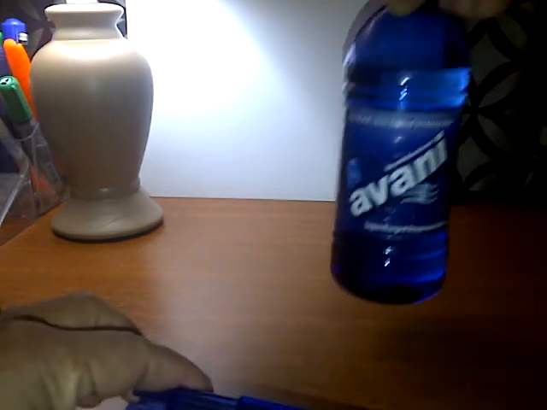First, we're going to use this TDS meter to find out the level of contaminants inside tap water and the Avani water.